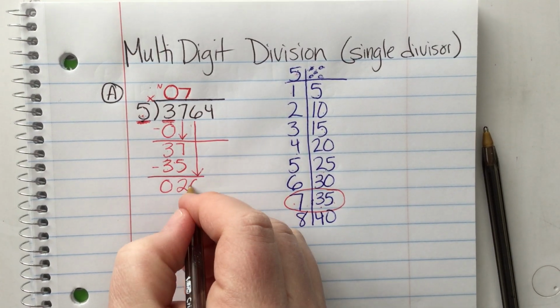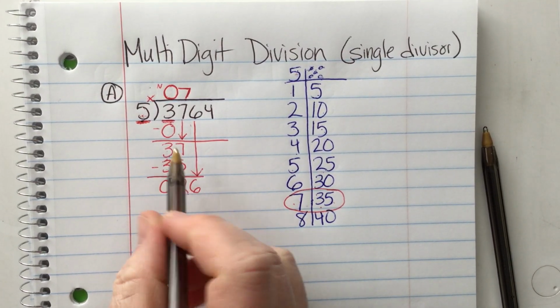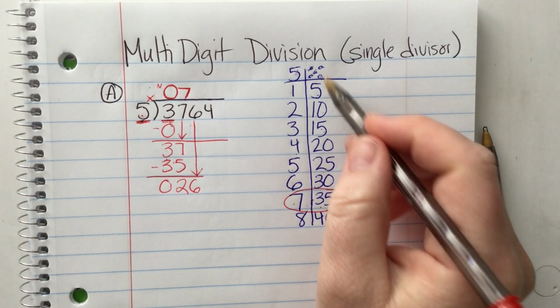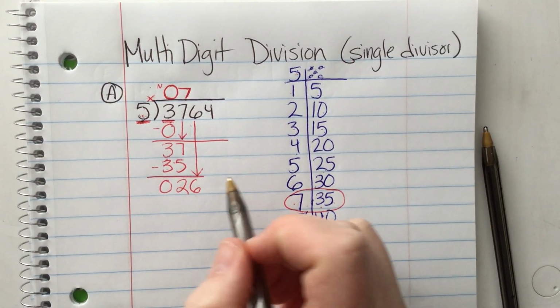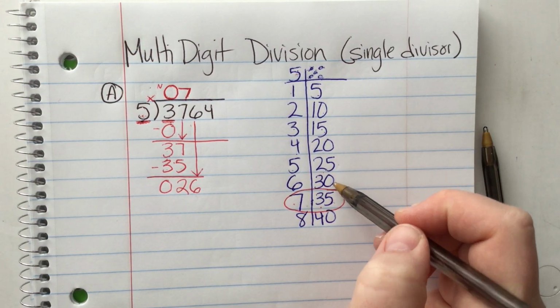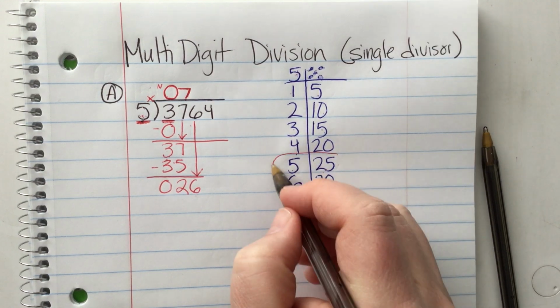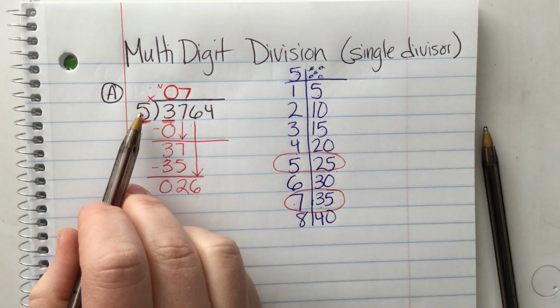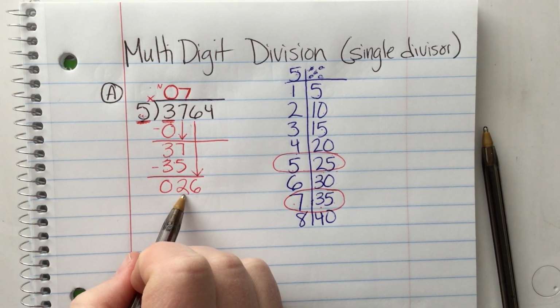So the 6 is going to come down and join that 2, so now I have 26. How many times can 5 go into 26? On my multiples, I'm going to see as close as I can get to 26 without going over. So I have 25 and 30. 30 is not going to work because it's past 26, so I'm going with my 5 times 5 is 25.